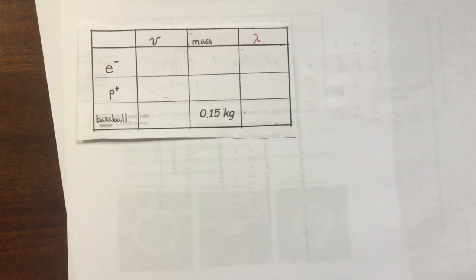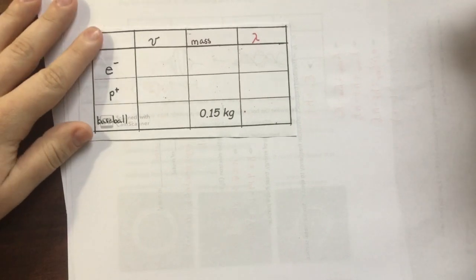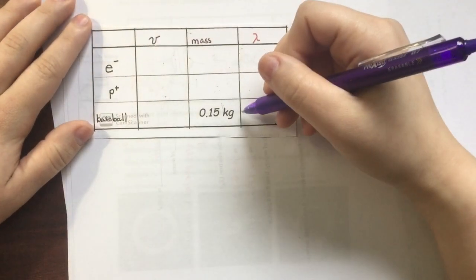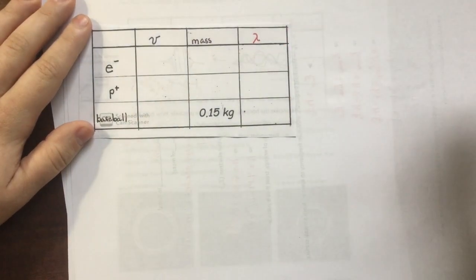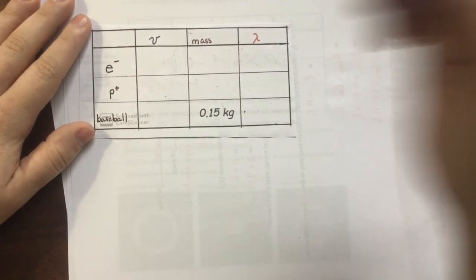So let's start with mass. I gave you the mass of a baseball because I guess that's not something that most people have in their minds already. Which makes me wonder, what do people think about?